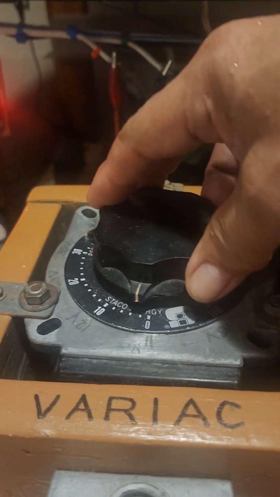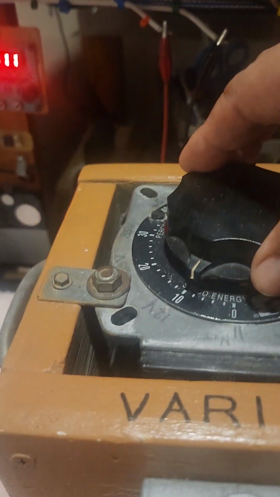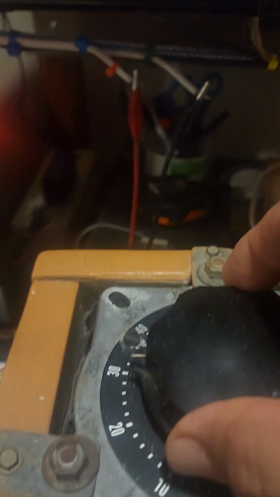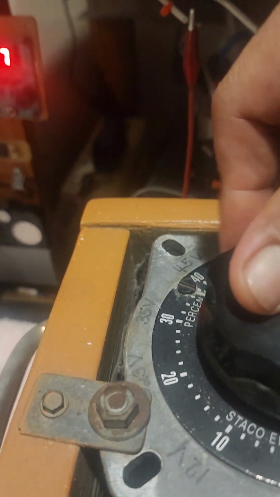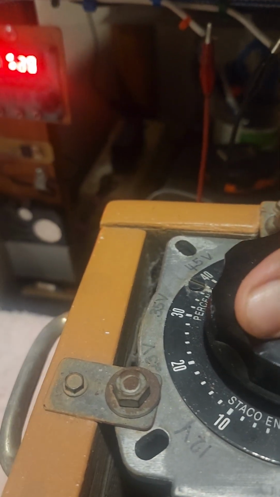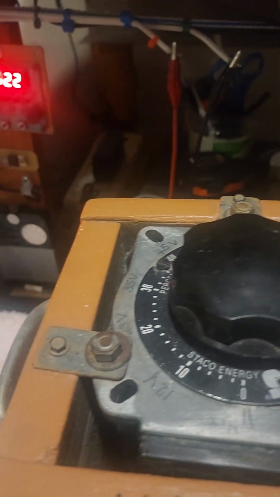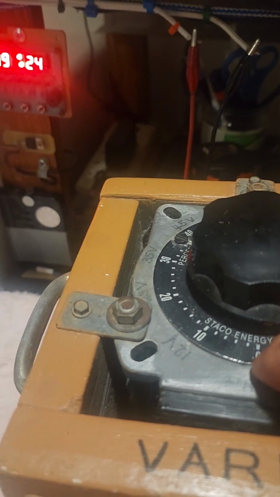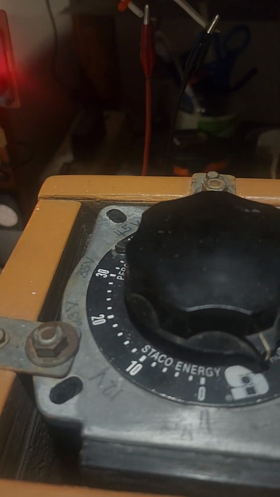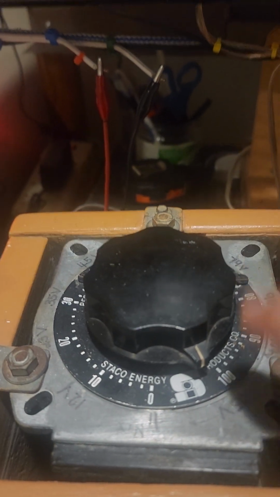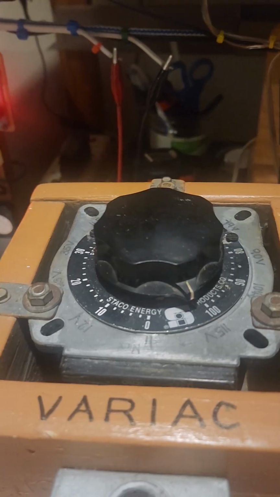We could vary the voltage from 0 to 10, 20, 30, 40, up to the maximum of 120 here. It starts at 0 and goes clockwise up to a maximum of 120. We are here in the USA right now.